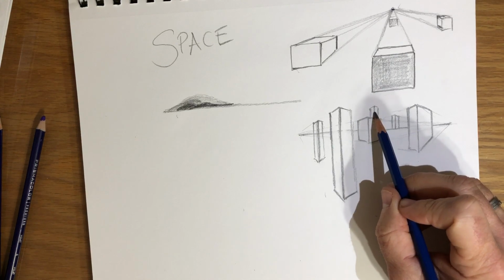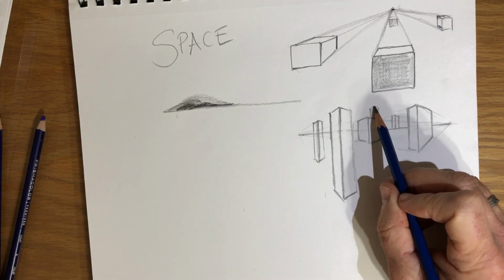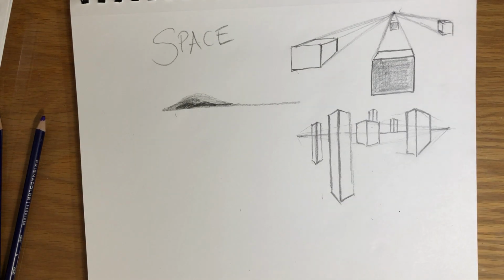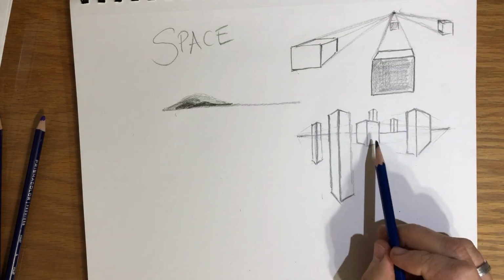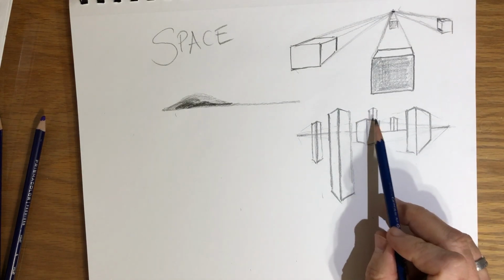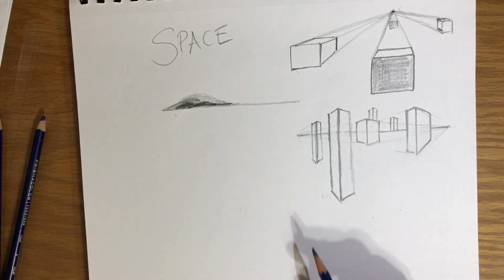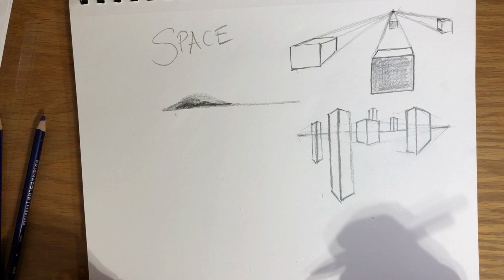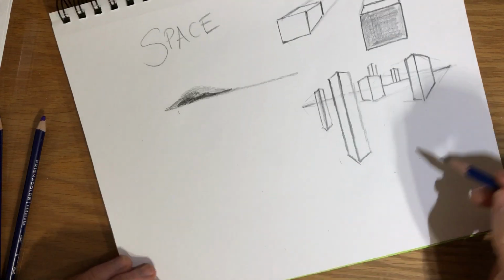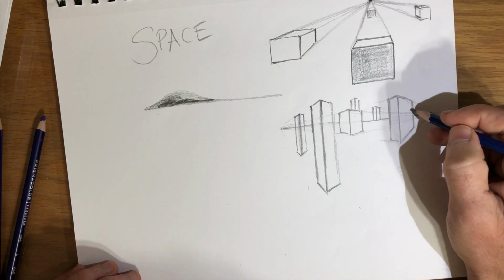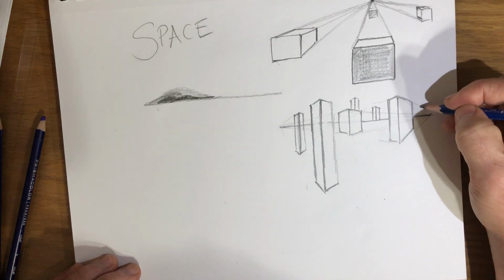This is smaller. The top of the building is higher up in this case, so that's sort of contradictory, but it still works. You still can tell because of the overlapping. What else? Let's use size on this side. Let's say there's a smaller one over here.